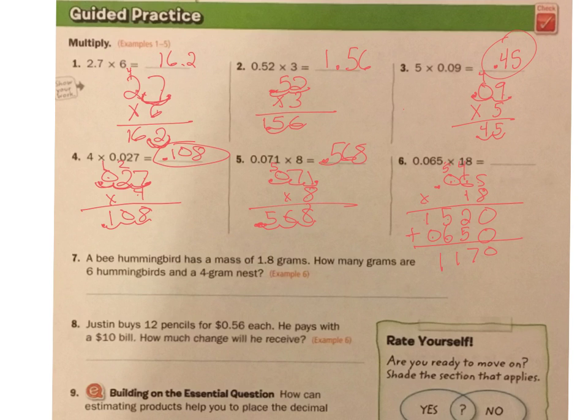So I get 1170. Now I've got to do my decimal. Got to take it out. 1, 2, 3. Take it out. Put it back in. 1, 2, 3. So my answer is 1.170. Okay.